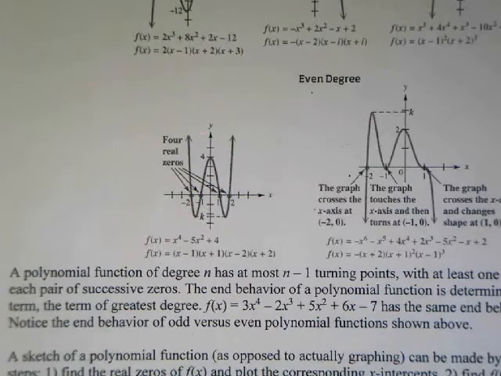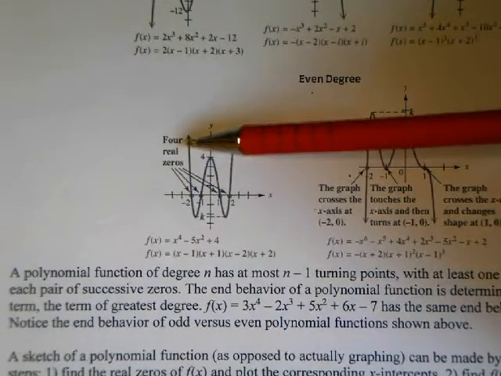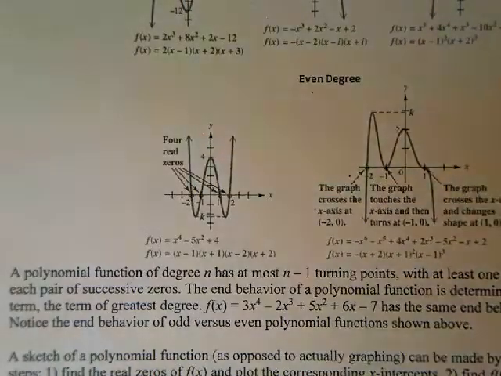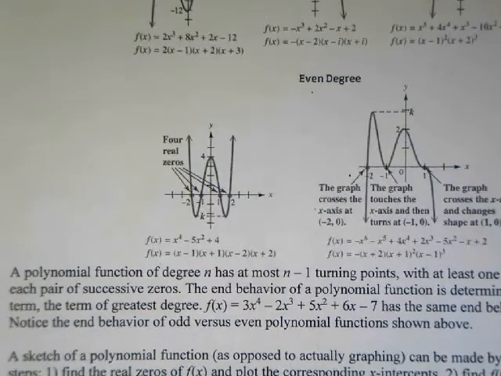So for f of x equals 3x to the fourth minus 2x cubed plus 5x squared plus 6x minus 7, it has the same end behavior. And when we say end behavior, we're meaning at the end of the graph, as f of x equals 3x to the fourth. So even though this one has all these extra terms, the end behavior is dominated by that 3x to the fourth.